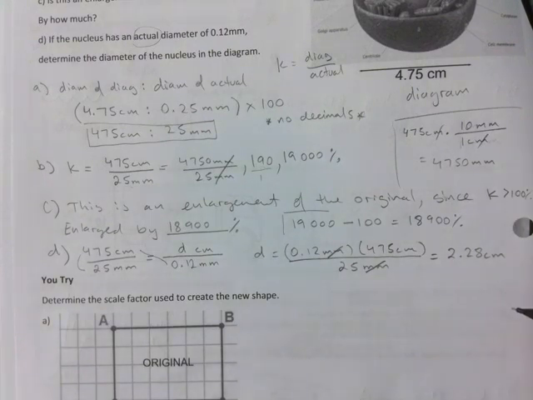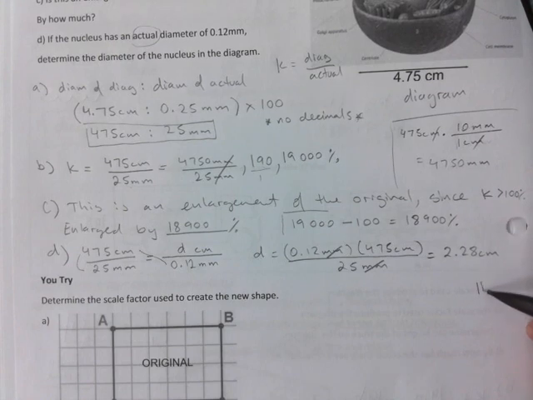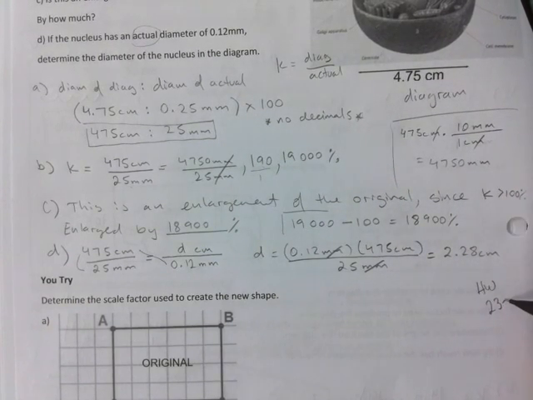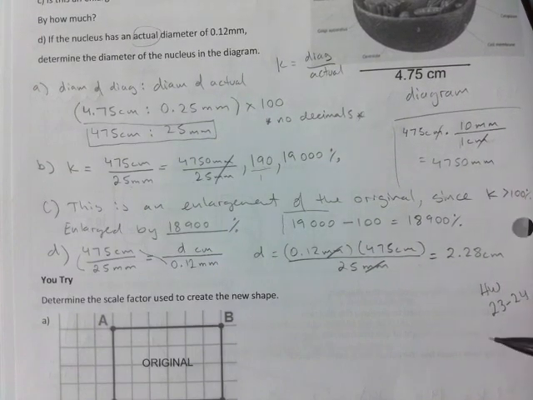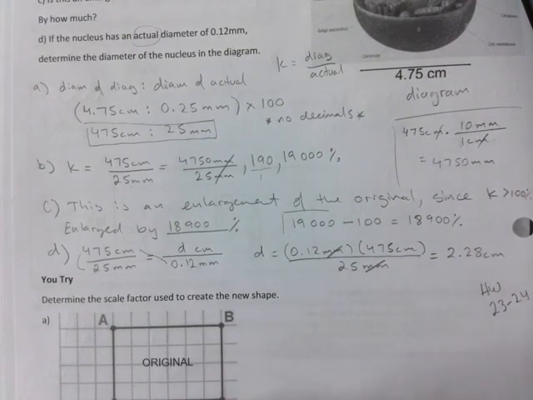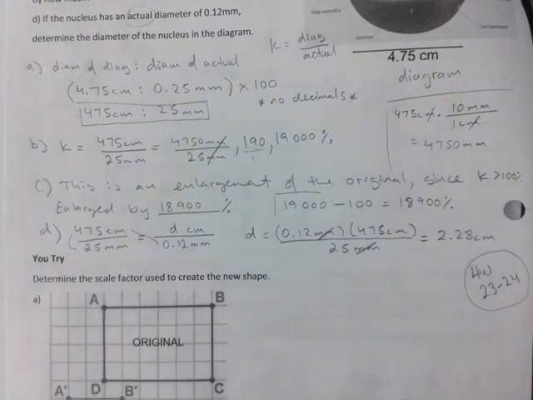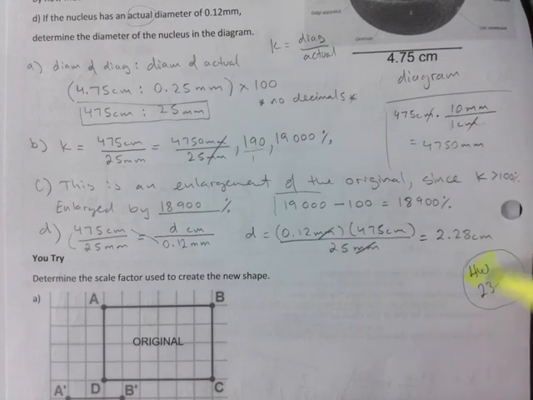I want to show you one more thing, but I will already tell you the homework is 23 to 24. So this bottom question here and the back side of this. I will post that, so make sure you highlight that, to not forget.